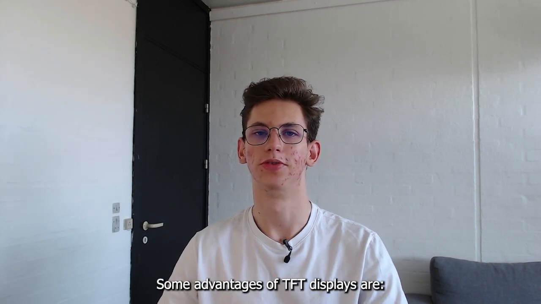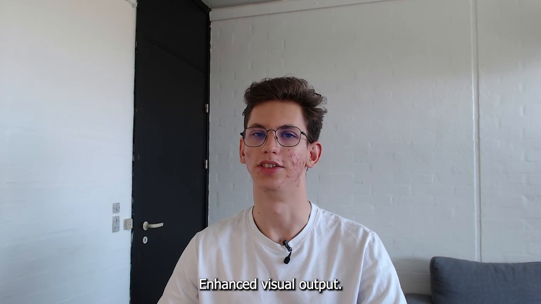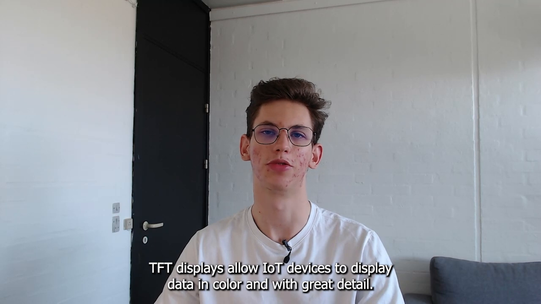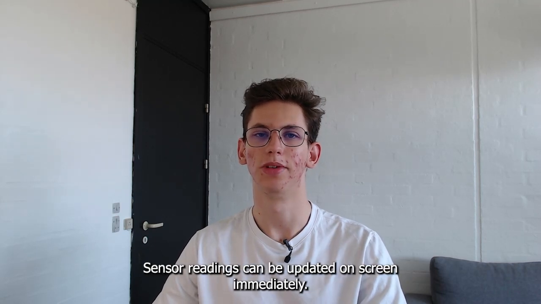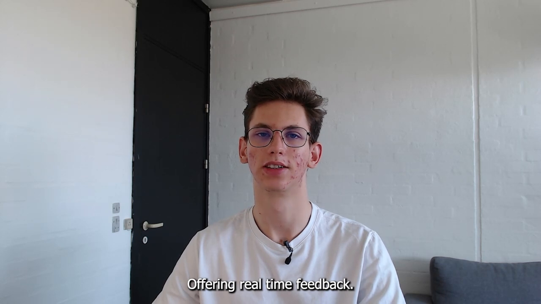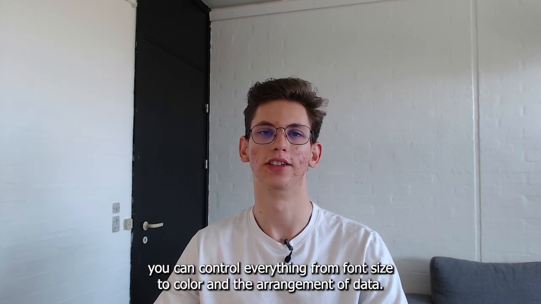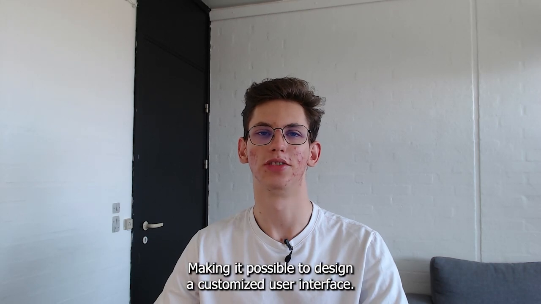Some advantages of TFT displays are enhanced visual output. TFT displays allow IoT devices to display data in color and with great detail. Sensor readings can be updated on screen immediately, offering real-time feedback. With TFT displays, you can control everything from font size to color and arrangement of data, making it possible to design a customized user interface.